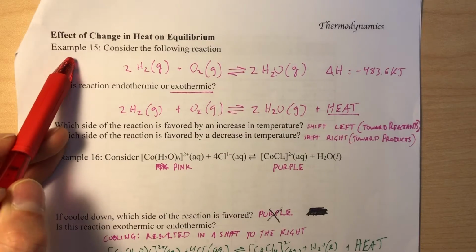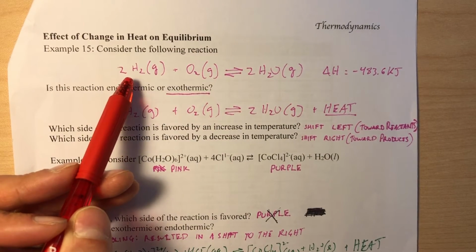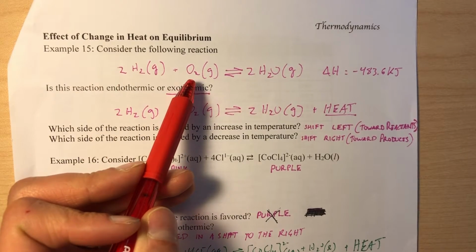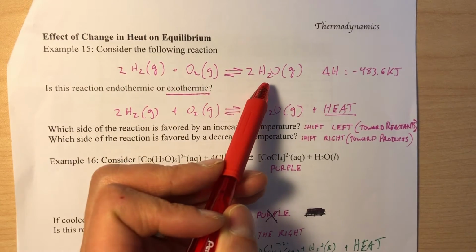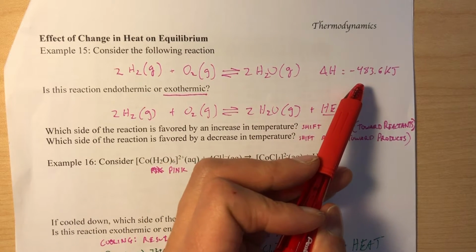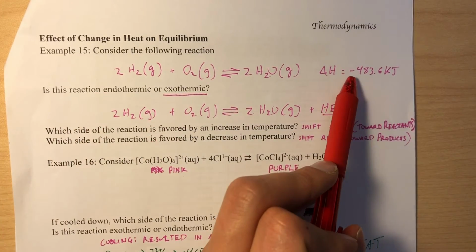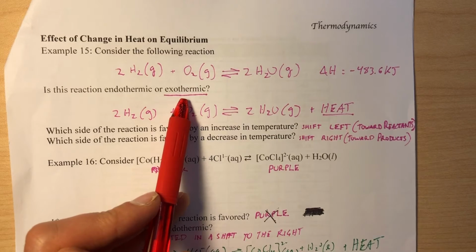So example 15, we're going to just consider the following reaction. This is two equivalents of hydrogen gas reacting with one equivalent of oxygen gas to make two equivalents of water in the gas phase. The delta H for this reaction is negative 483.6 kilojoules. Is this reaction endothermic or exothermic? Well, we have a negative for delta H, which indicates to us that this is an exothermic reaction.